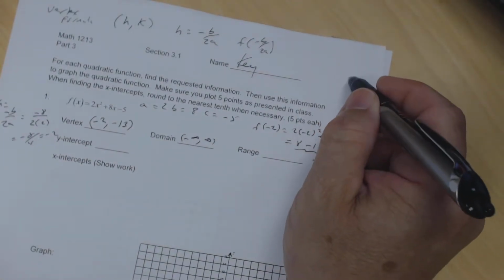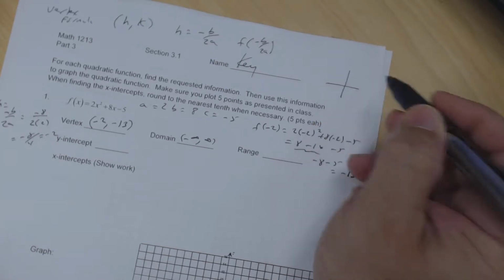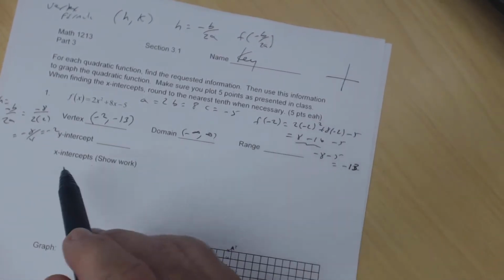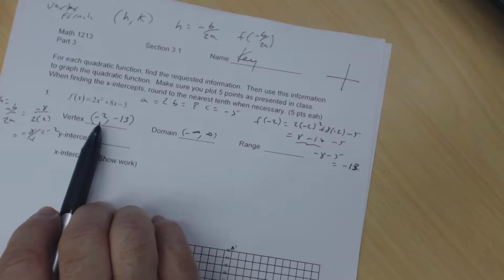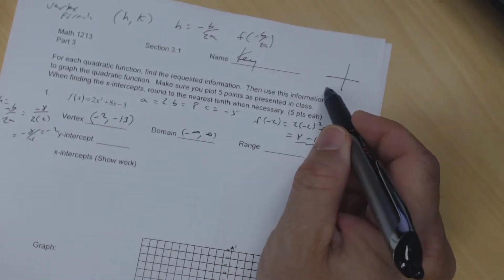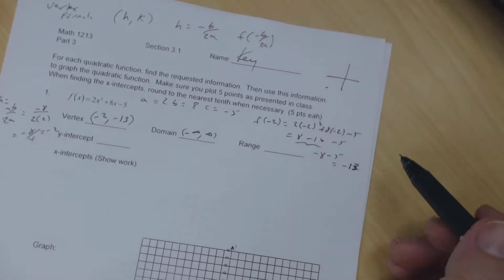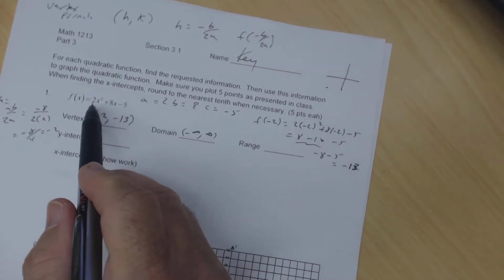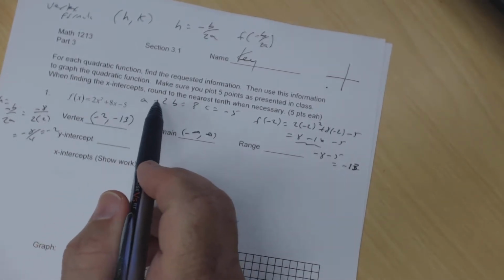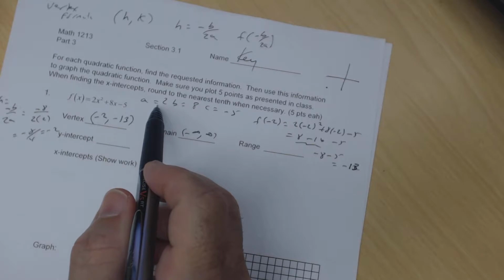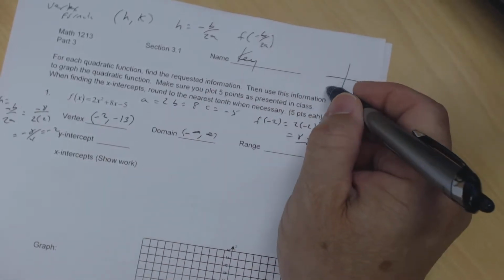So all you got to do is look at a rough sketch of this. Okay, so listen carefully, and it's very similar to the previous one. So the vertex is negative 2, negative 13. So that's in the third quadrant. The coefficient of x squared, a, is 2. Since a is positive, the parabola opens up.